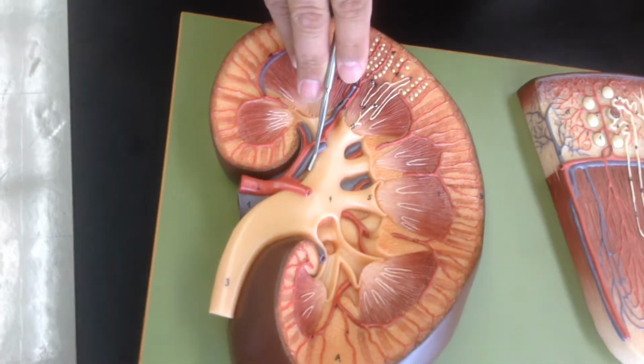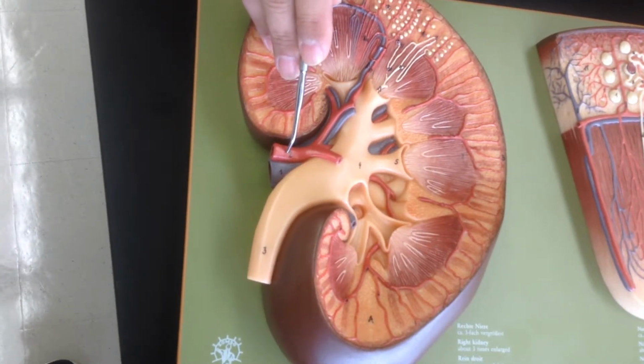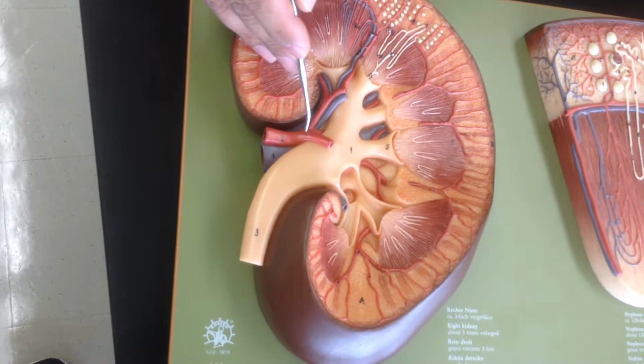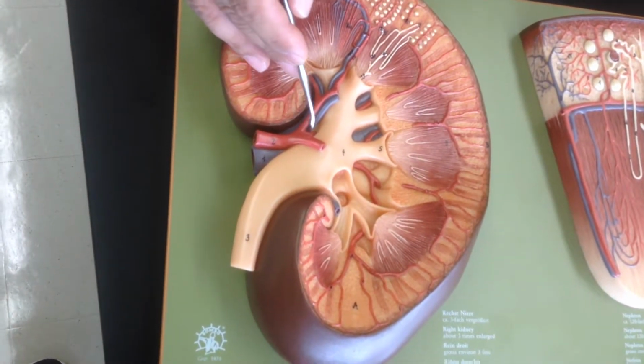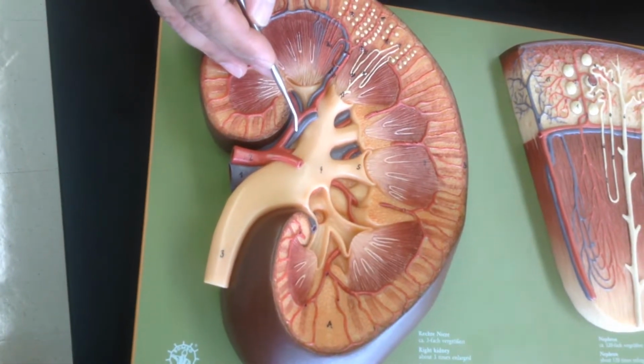So if you look here, we're going to go over the vasculature that comes here. This is a renal artery, which is a branch of the abdominal aorta. The renal artery enters the hilum, alongside the pelvis, and is going to divide into branches. The first branches are known as the segmental arteries.